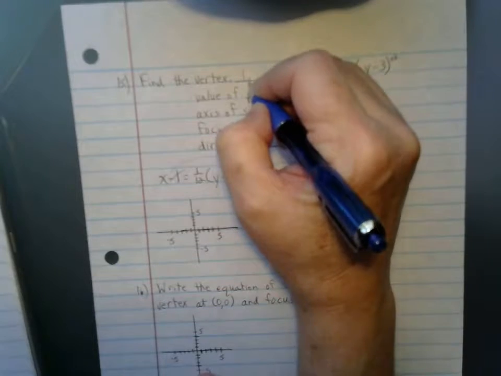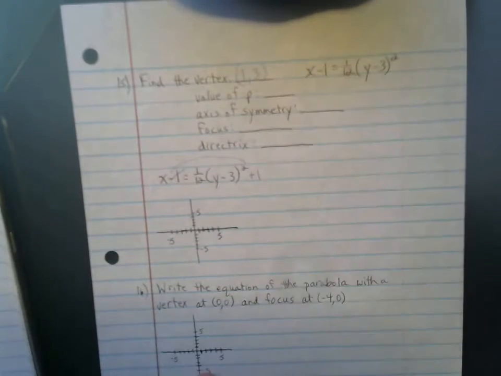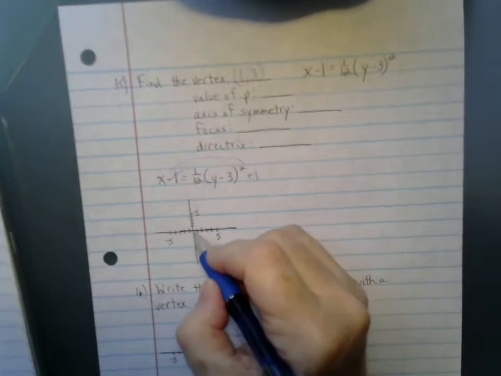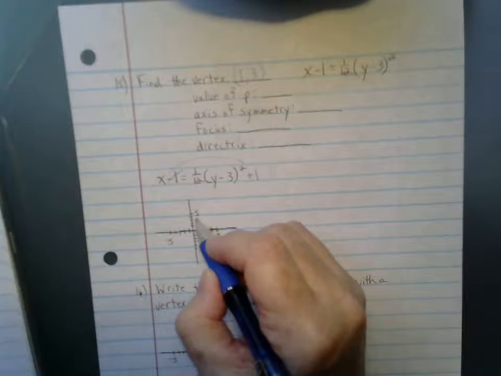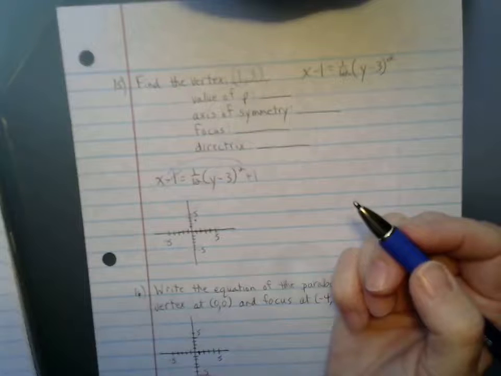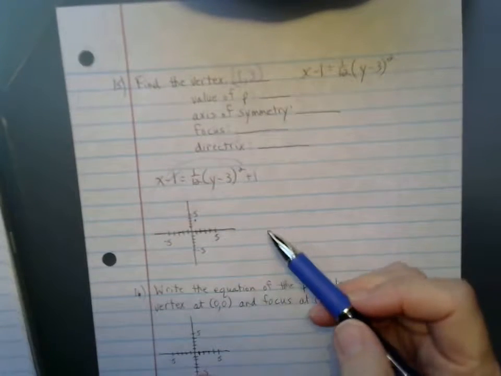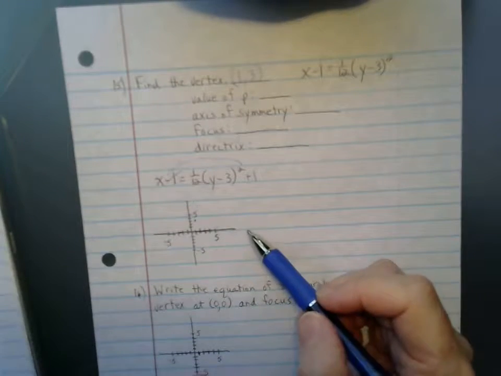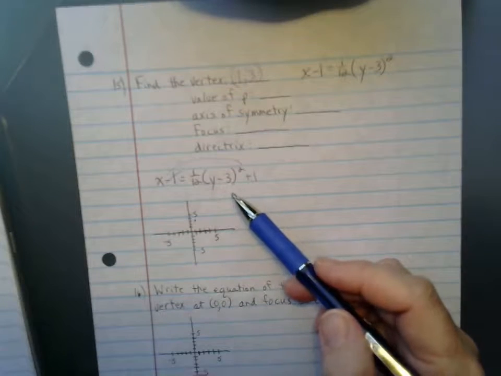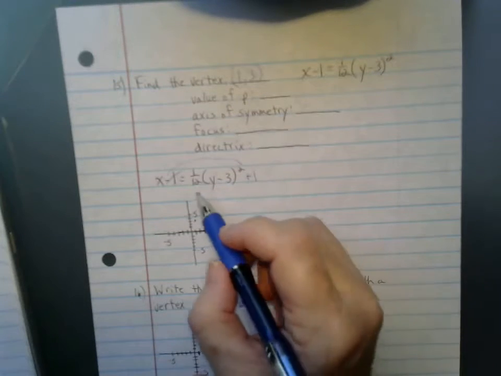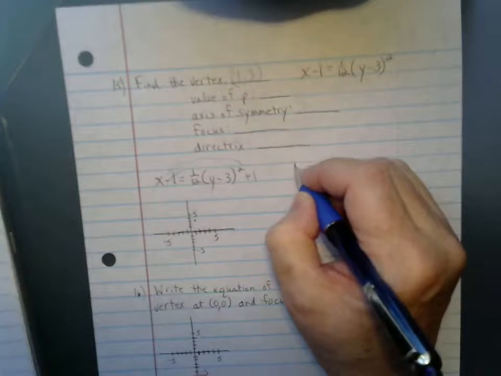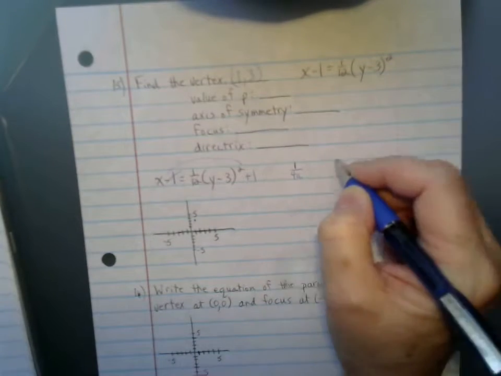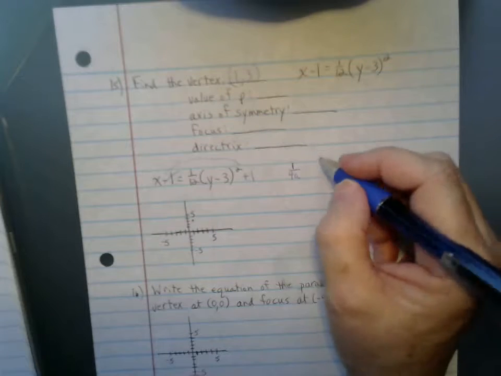So I'm going to go up here. 1, 3 is my vertex. So I'm going to go over 1 and up 1, 2, 3 and put my vertex. Okay. Now comes the hard part. We have to figure out what our p-value is, the distance that it's going to move. So right here, this is the 1 over 4a that we talked about previously.